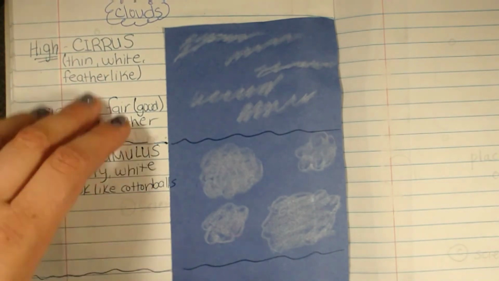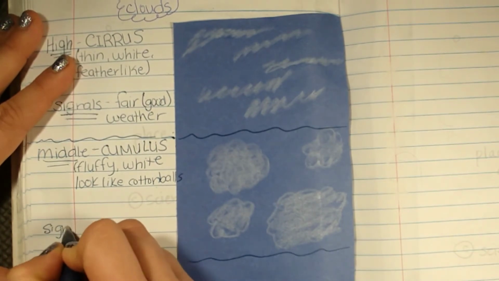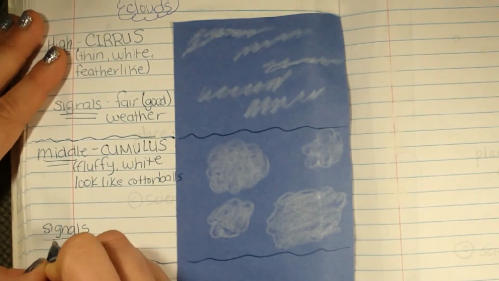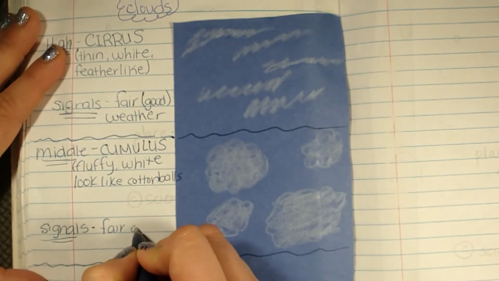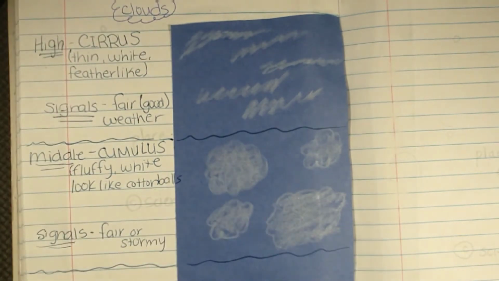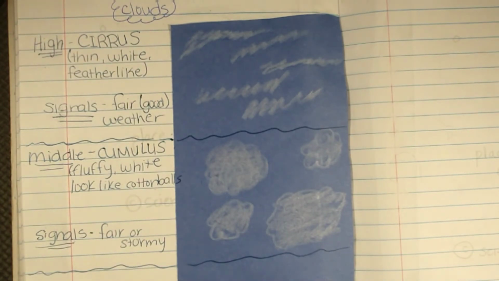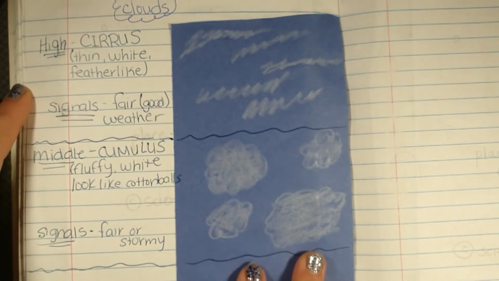This signals fair weather, so if they're white, it signals fair weather. If they're darker, then it signals stormy weather. If we know we have darker clouds coming and they are fluffy, then it's a possibility of a storm. Now, it is a possibility that it moves on because it's not quite ready. Have you ever had a storm move over you and you thought it was going to rain, but it didn't? That is a cumulus cloud. It's not quite ready to start raining.